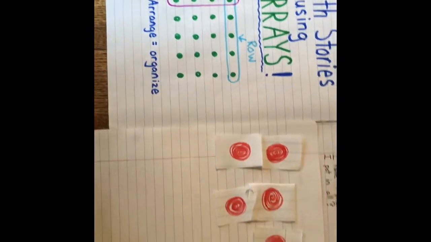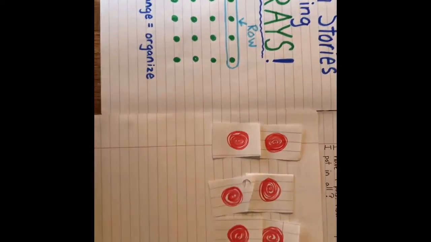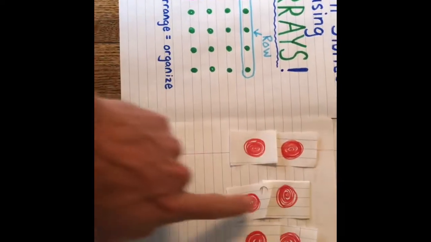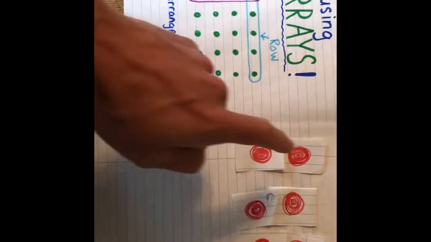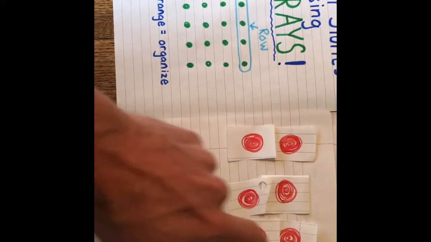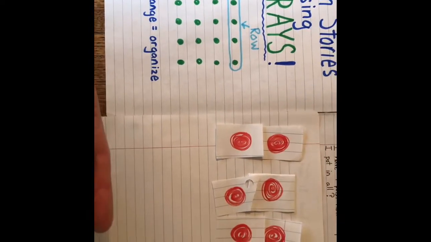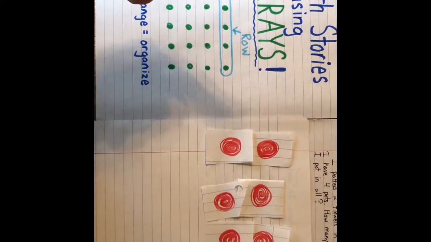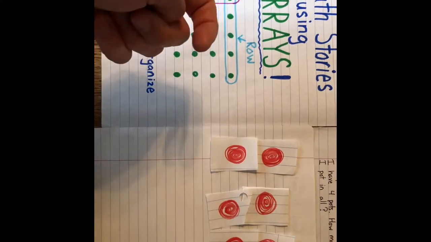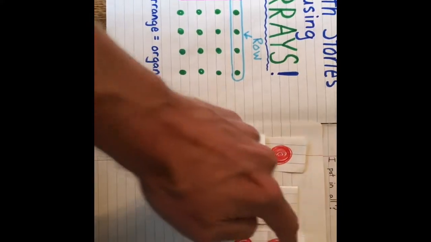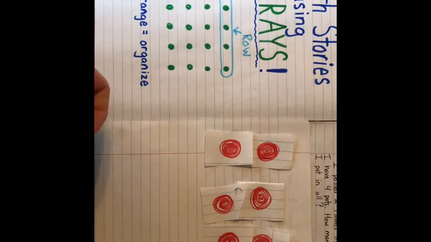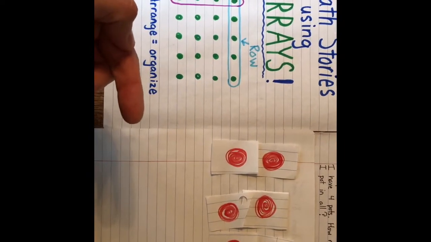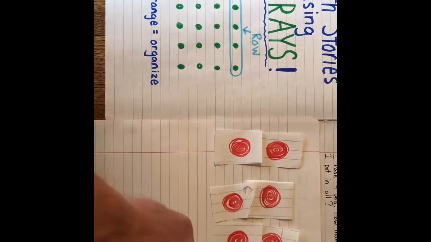I know I need to have 2 flowers in each pot, so 2, 2, 2, 2. So now I have my 1, 2, 3, 4 pots, and I have 1, 2, 1, 2, 1, 2, 1, 2. My array represents and matches the math story. So now I just know how many flowers are potted. So scholars can simply count them all. 1, 2, 3, 4, 5, 6, 7, 8. Or they might be ready to skip count. 2, 4, 6, 8. Let's take a look at another problem.